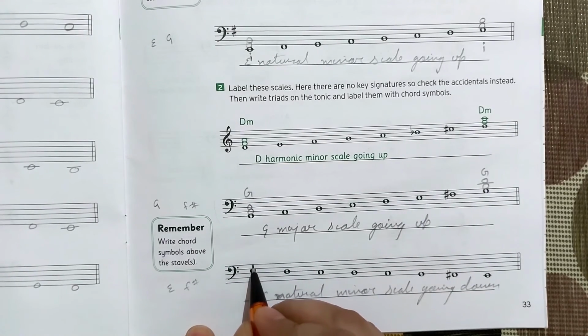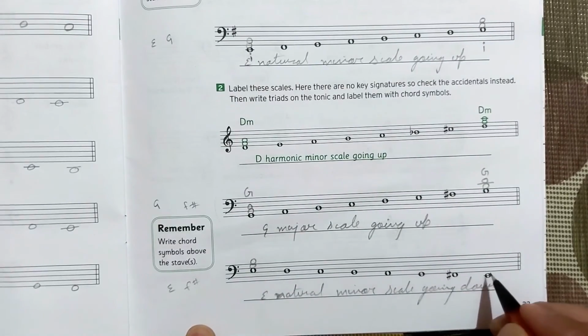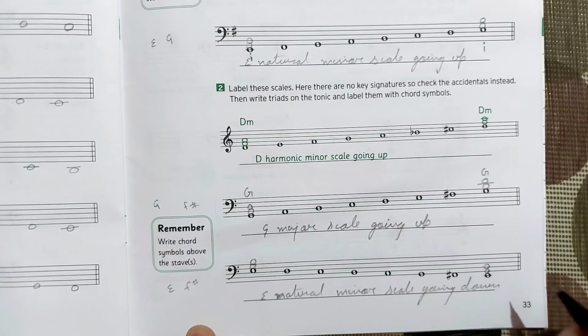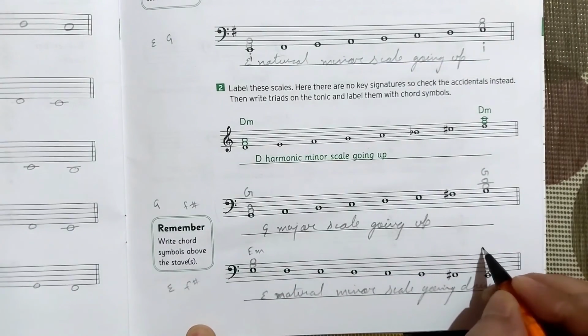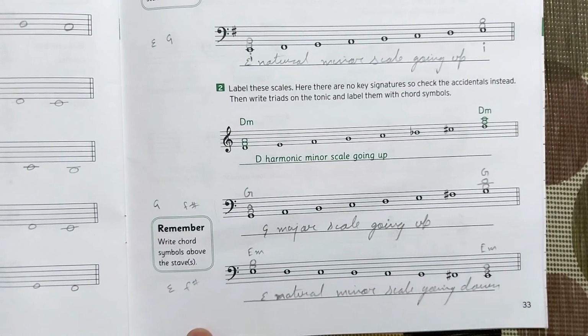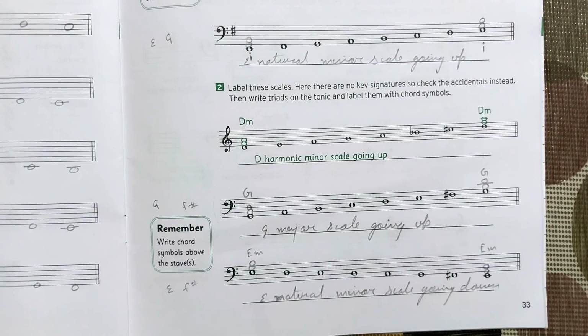Now let's put the tonic triad here, and we'll show it with E minor. Okay, so here we finish this topic.